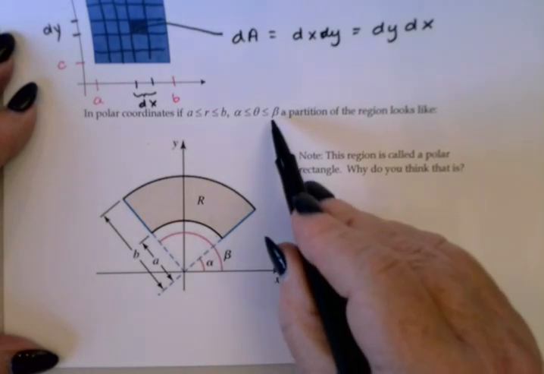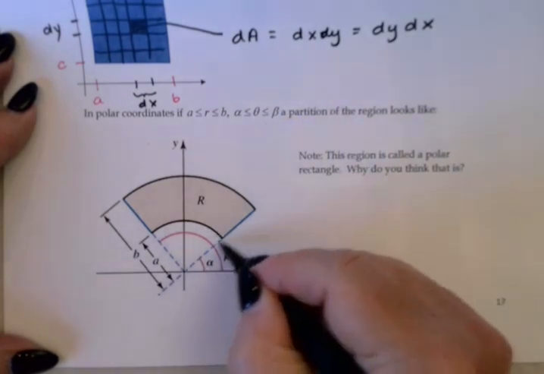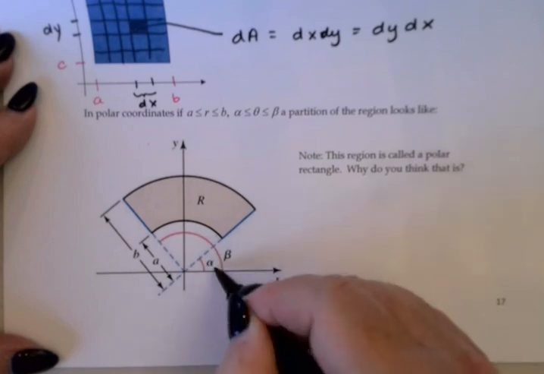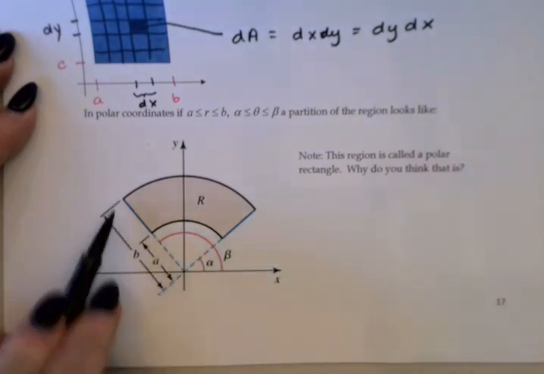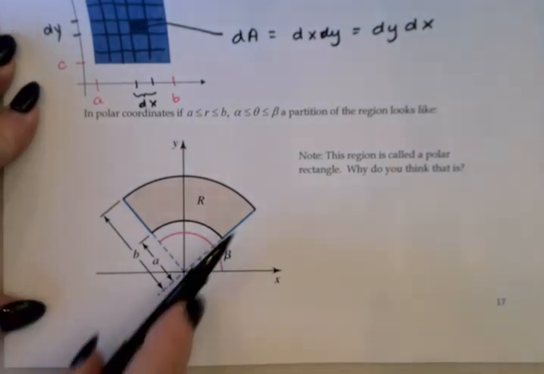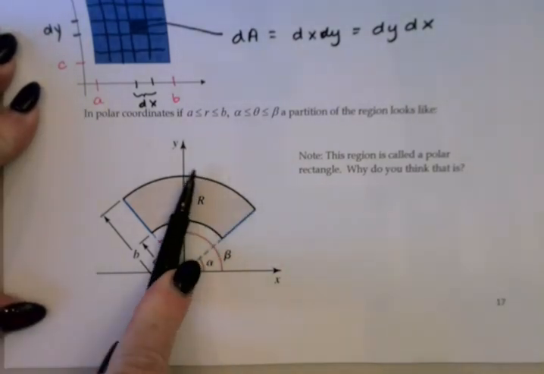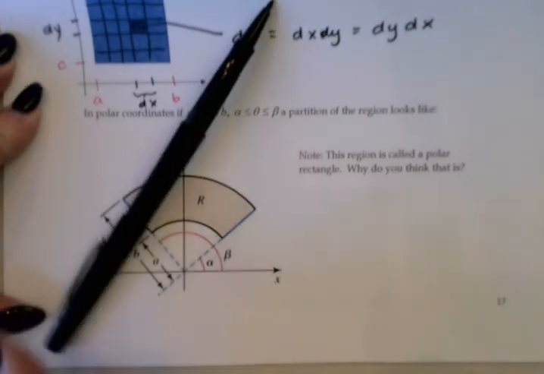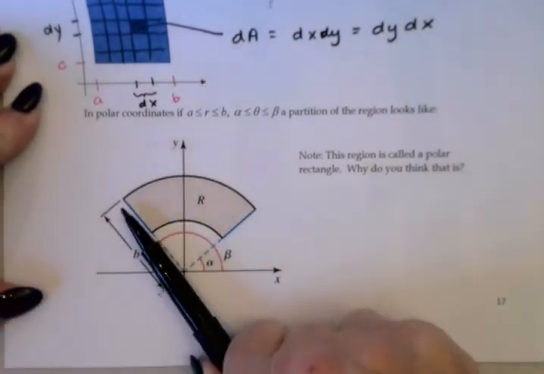Theta, going from alpha to beta, this dotted line or blue line here is theta equals alpha. And over here, we have theta equals beta. So you can kind of imagine sweeping out this region as the angle sweeps from alpha to beta.